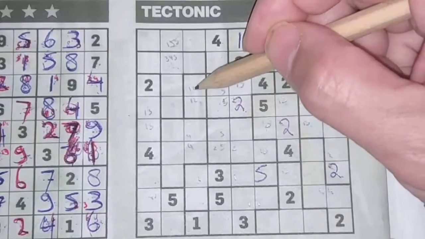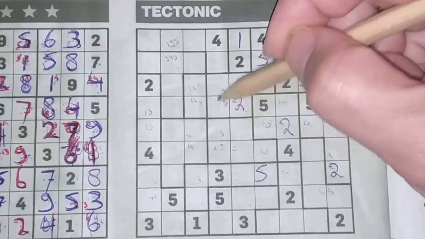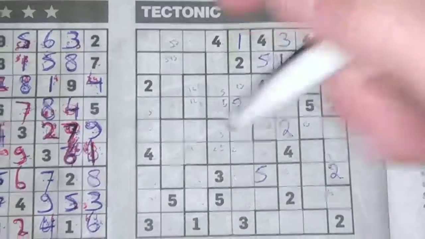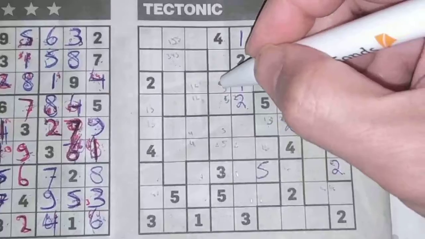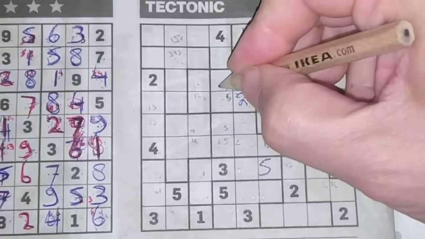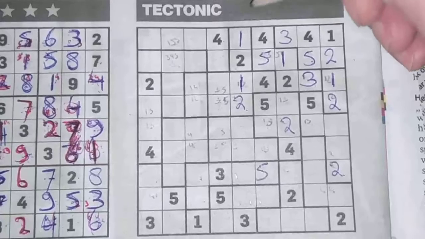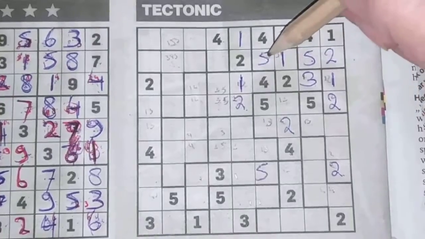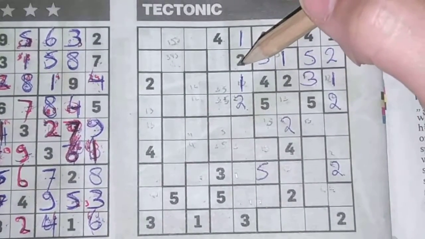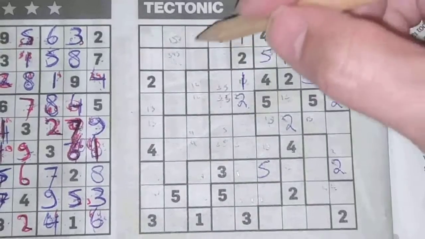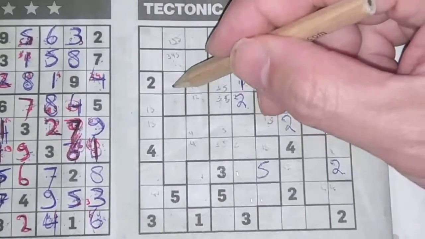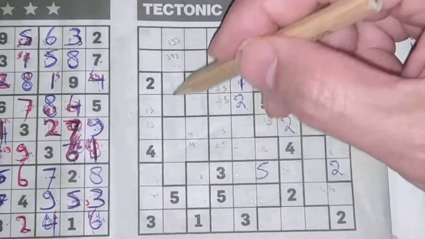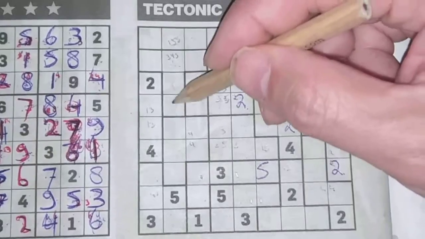Suppose it's a 1 in this box, then those 2 boxes cannot be filled with a 1. I think this is a 1. This should be a 1. These 3 or the 5. These 2 cannot be a 1. Cannot be a 2. So it must be 3, 4, 5.